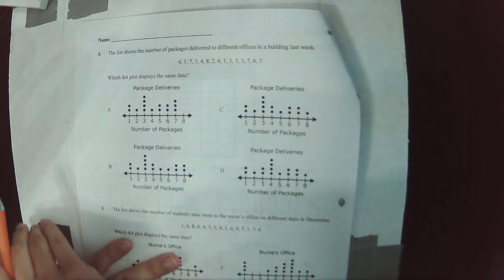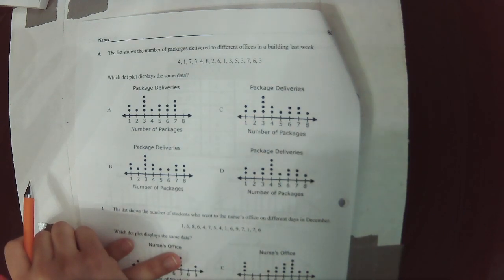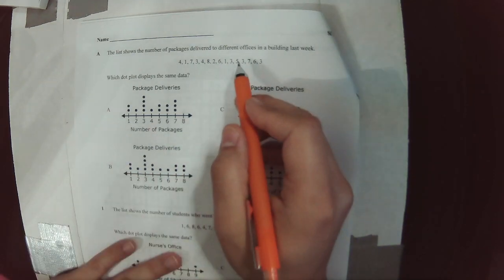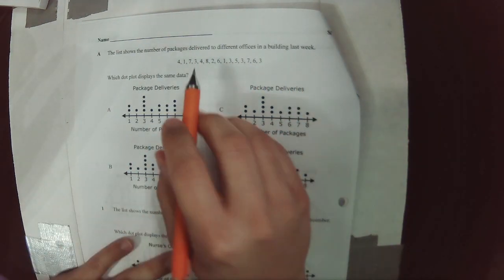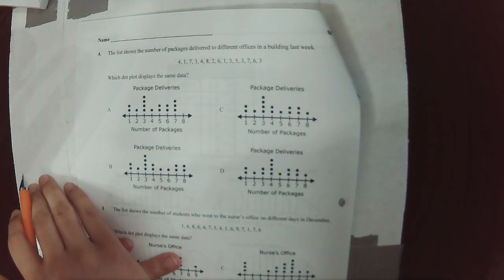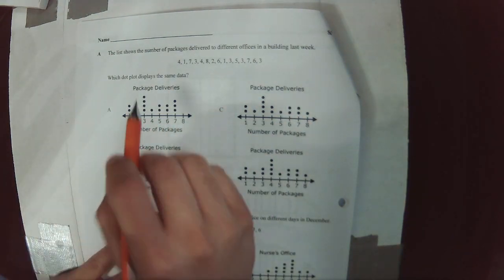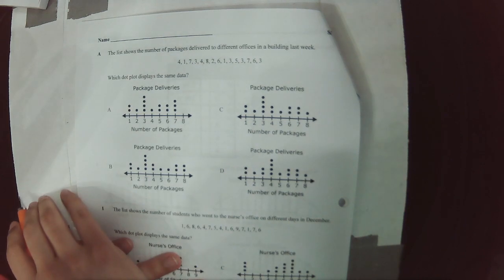A says the list shows the number of packages delivered to different offices in a building during last week. And they give us a list of numbers. Which dot plot displays the same data?